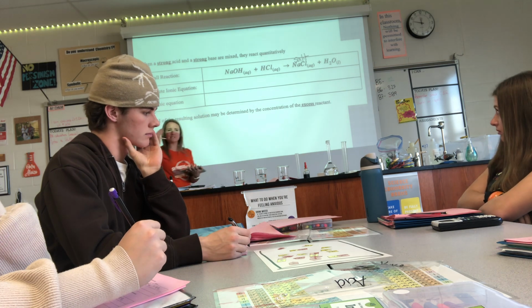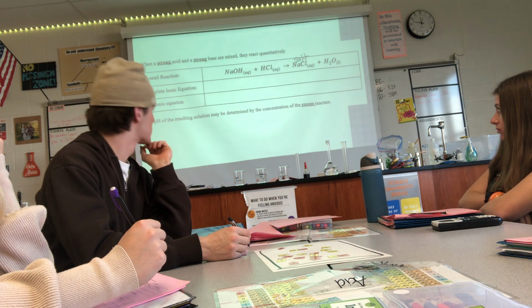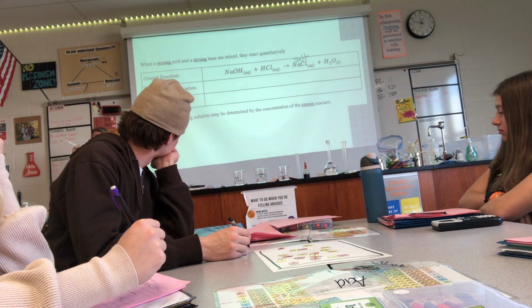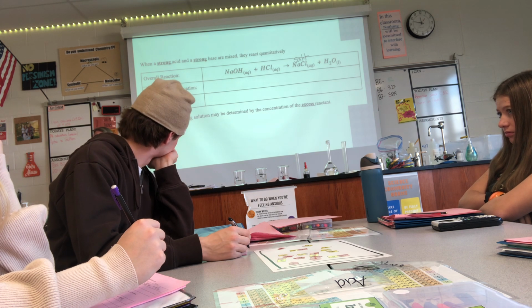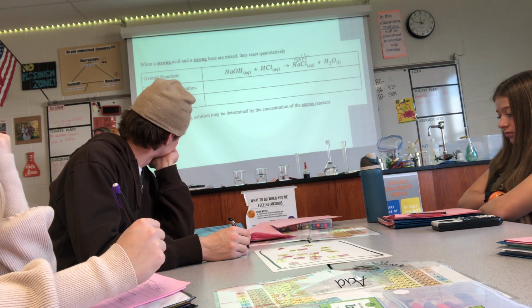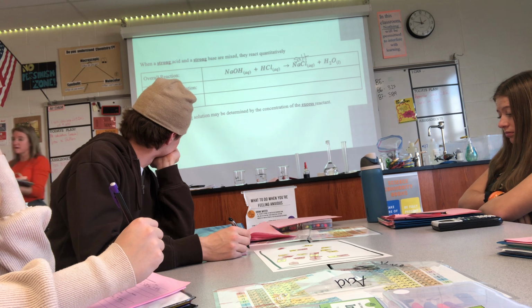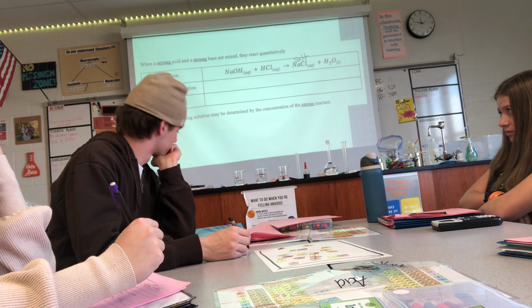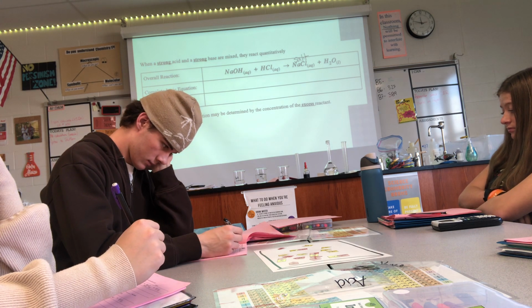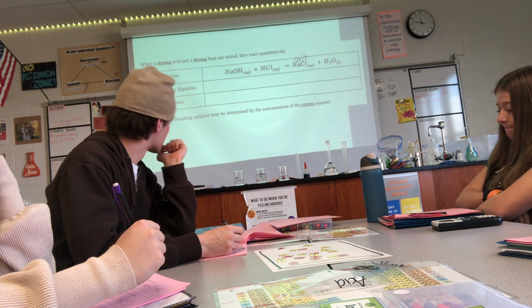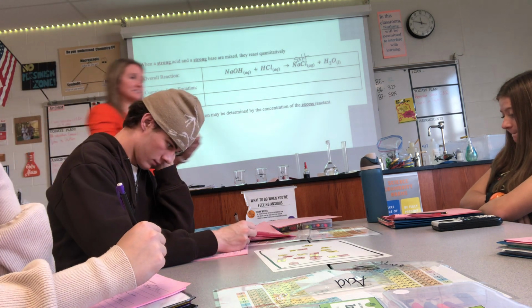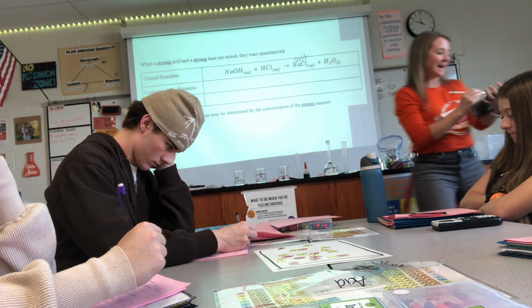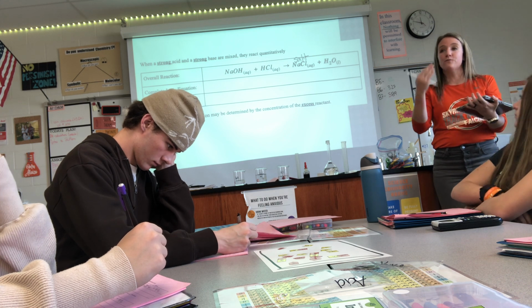So what's the difference between an overall and a net ionic equation? What are we getting rid of? Spectator ions. Good, those are the ones that are just floating around before, still floating around after. The way to get to a net ionic equation, this is review, is to look at each piece in its true form.